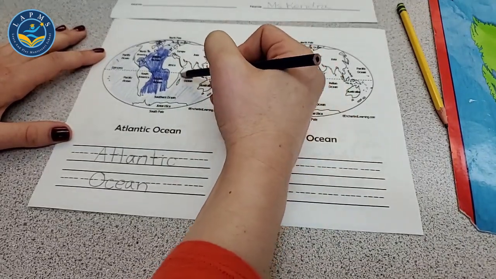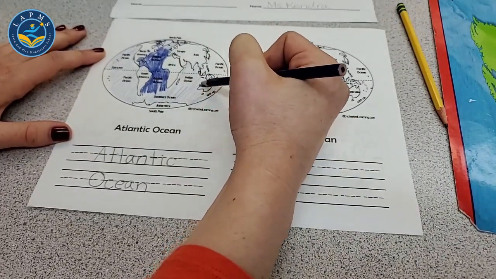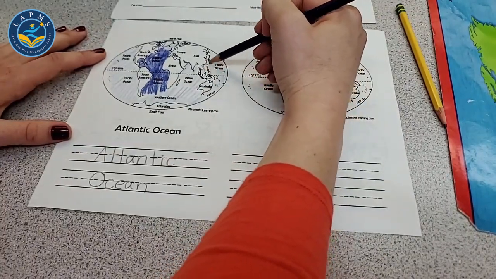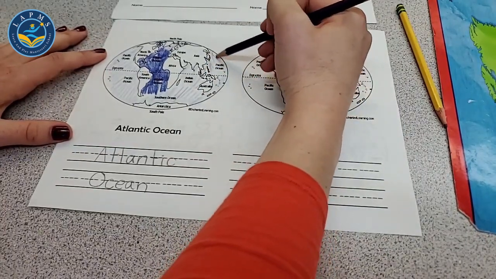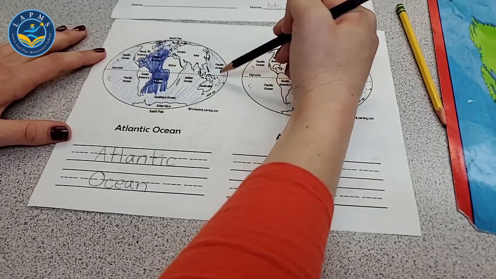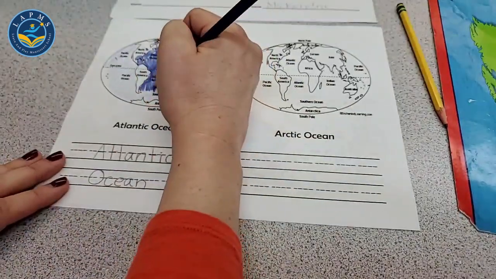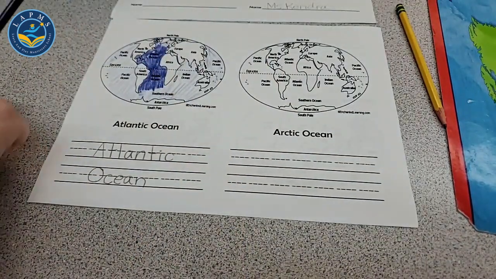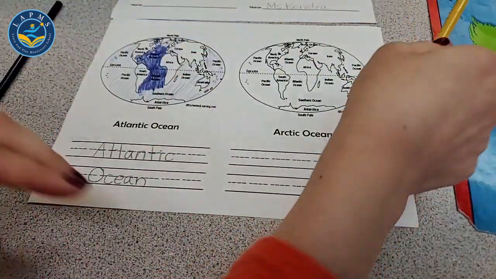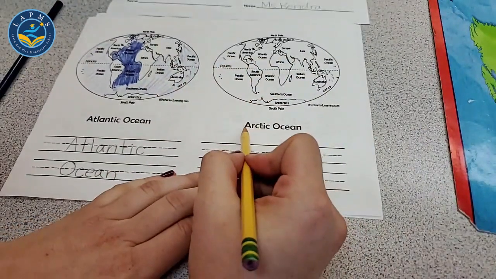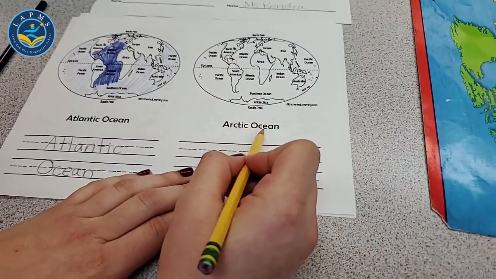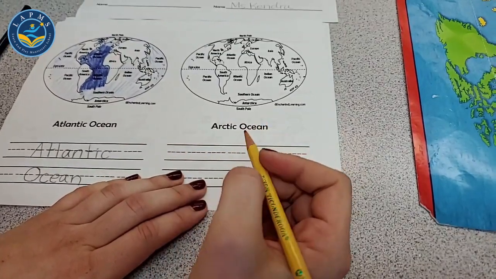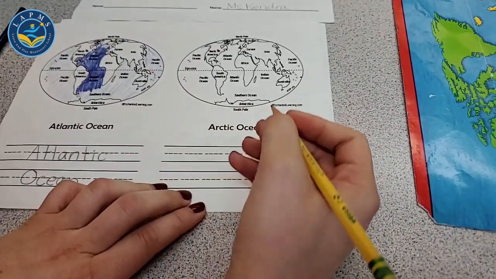And what color should we color our earth? Do you want them to be different, or you want them all to be green, brown? All right. So, what's the next one? I'm going to go back to my regular pencil. Can you guys say this one with me? Arctic Ocean. Arctic Ocean. Let's write those words on the lines.